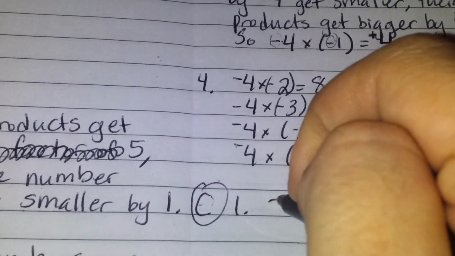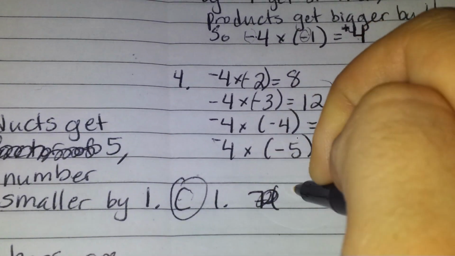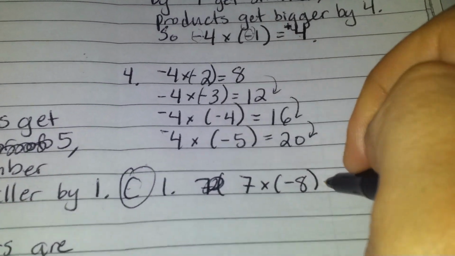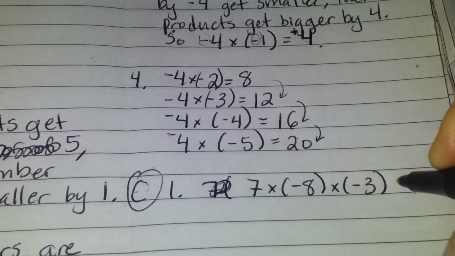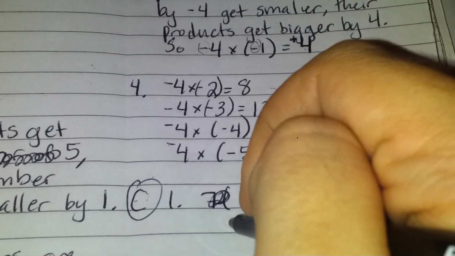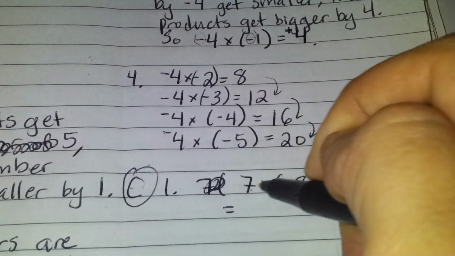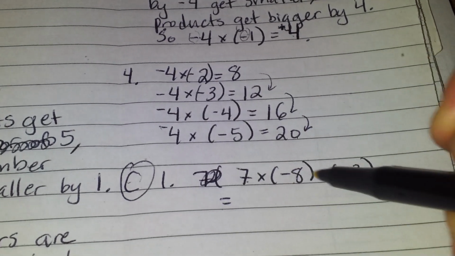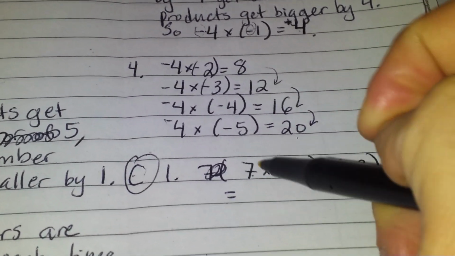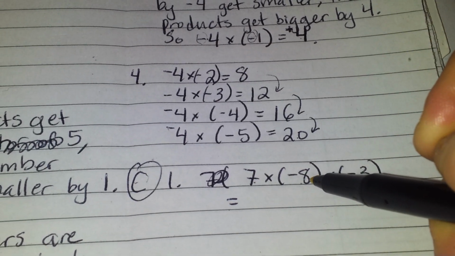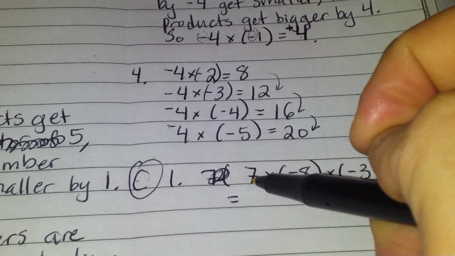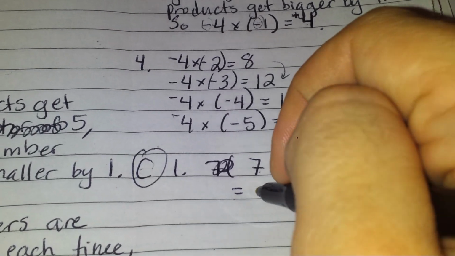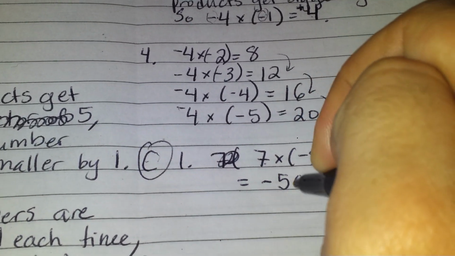That's 7 times negative 8 times negative 3. I'm going to put my equal sign below, and we'll just keep going. 7 times negative 8. Well, I'll do this one first because they're both multiplication, but I always do the part on the left side first. 7 times 8 is going to be equal to 49 plus 8, which is 56. There's a negative sign, so that makes it negative 56.